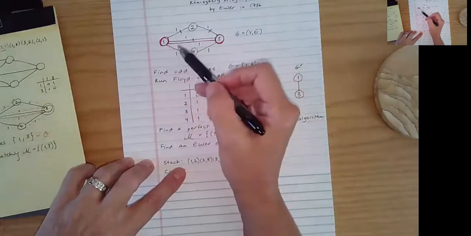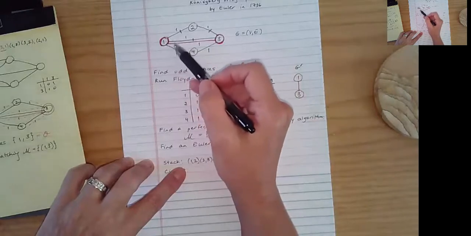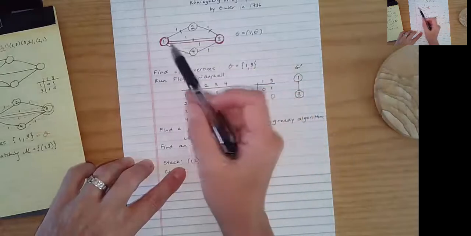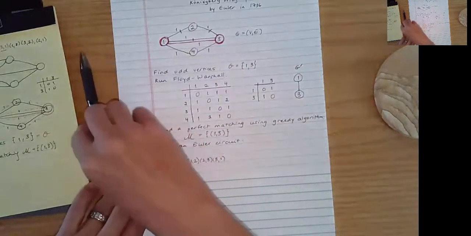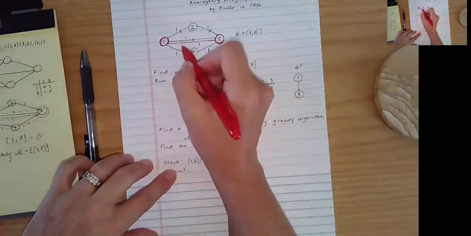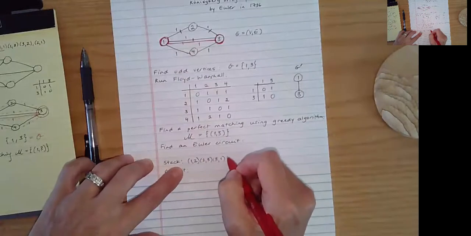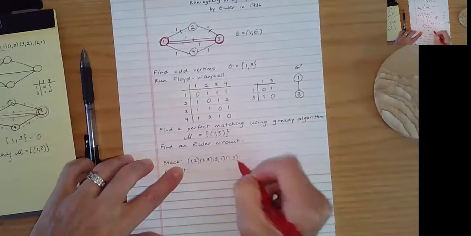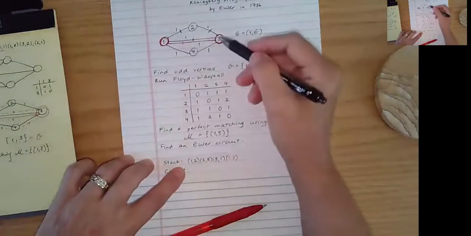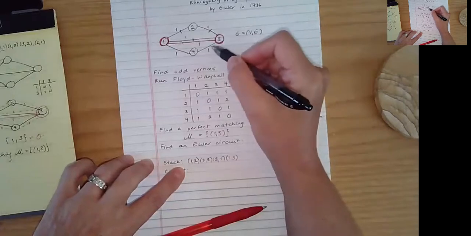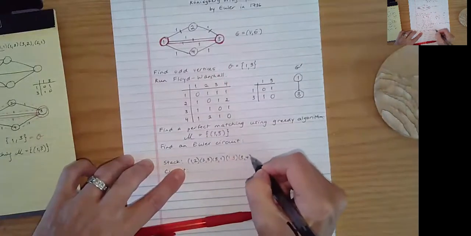Well, I actually do have two more edges, I'm sorry, that I can take from vertex 1. And 1, 3 comes before 1, 4. But if I choose 1, 3, notice it's a virtual edge. So I'm just going to use red to indicate that. I'm back at vertex 3. And I only have one edge I can select at this point. It is the edge from 3 to 4.